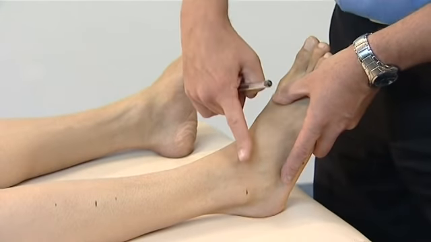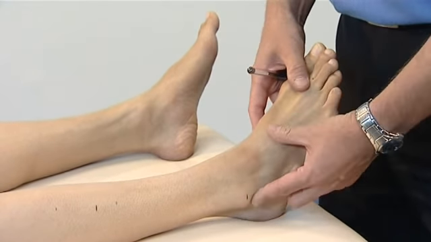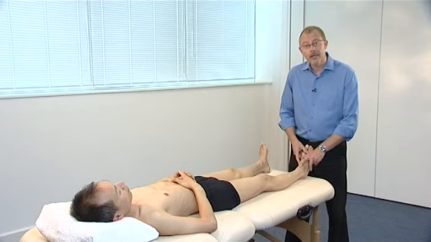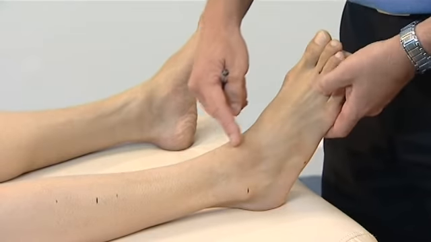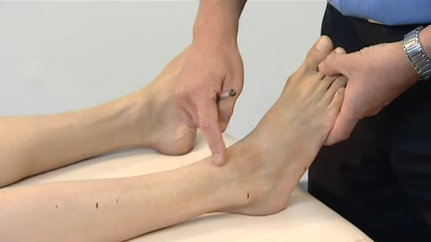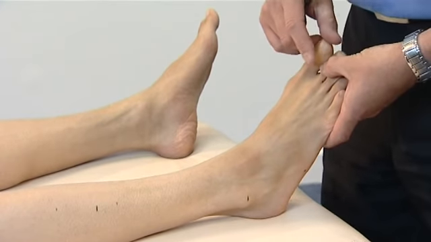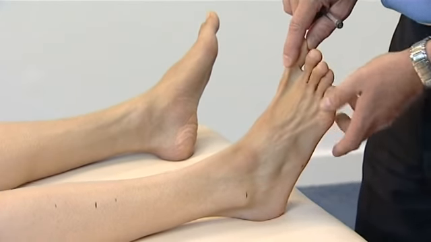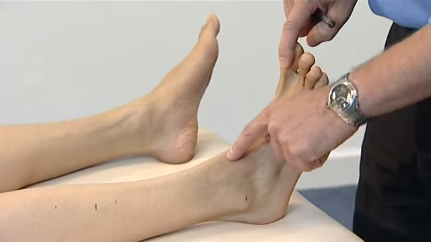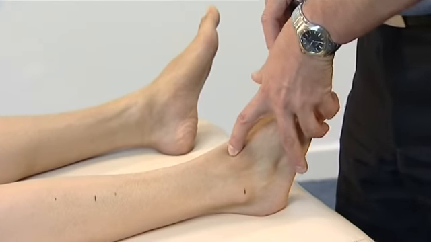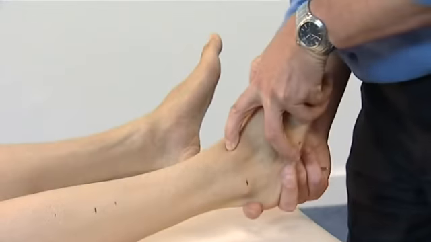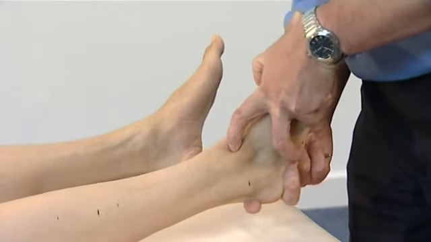Stomach 41 is located on the anterior aspect of the ankle flexure. It's on a level with the prominence of the lateral malleolus. It is located in between the tendons of extensor hallucis longus and extensor digitorum longus. To reveal extensor hallucis longus, get the person to pull their toe up against resistance. Locate this point in a nice dip just lateral to that, actually in the ankle joint. Articulate the ankle to make sure you are actually in that joint.